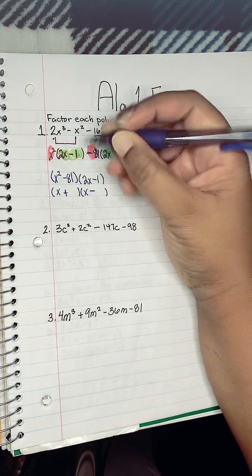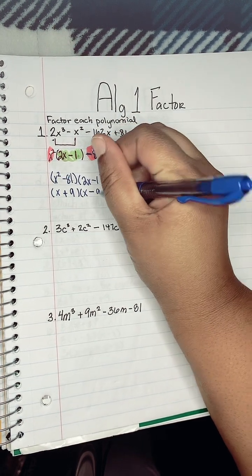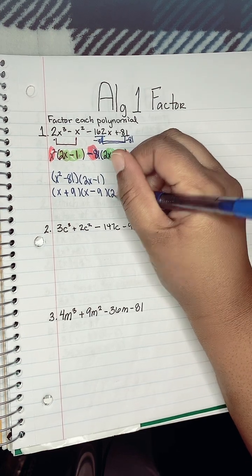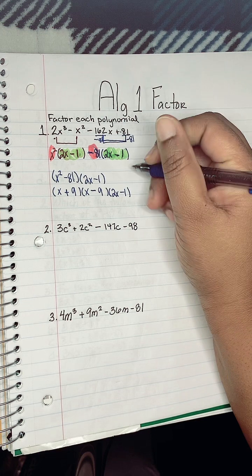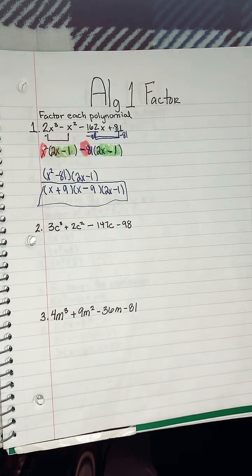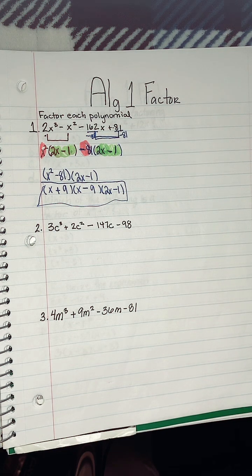What times itself gets you 81? 9 and 9. And then we drop down. Don't forget to drop down your 2x minus 1. And this is totally factored all the way down. Good, you guys. All right, let's keep it going.